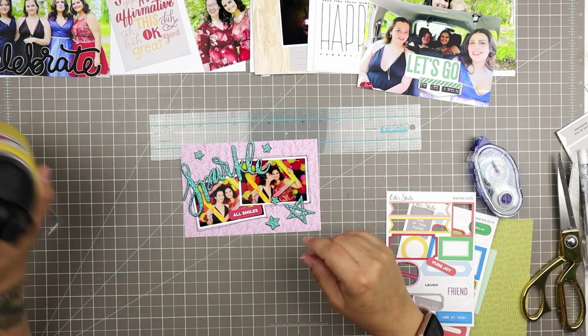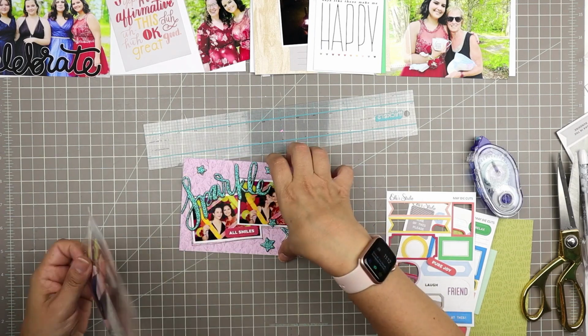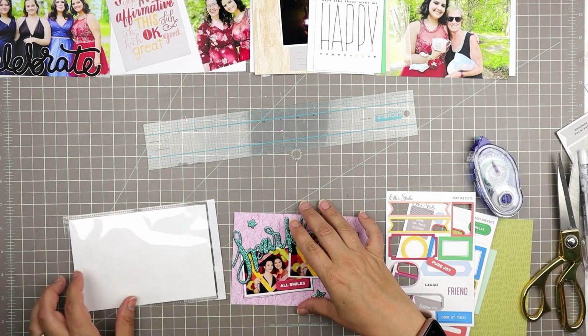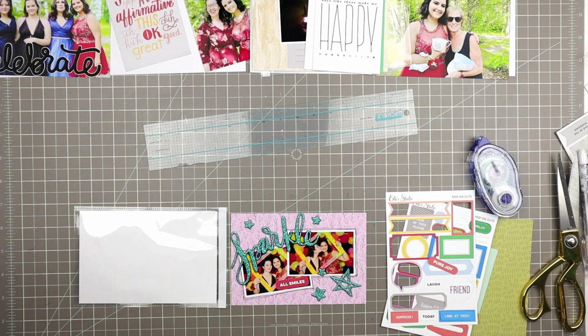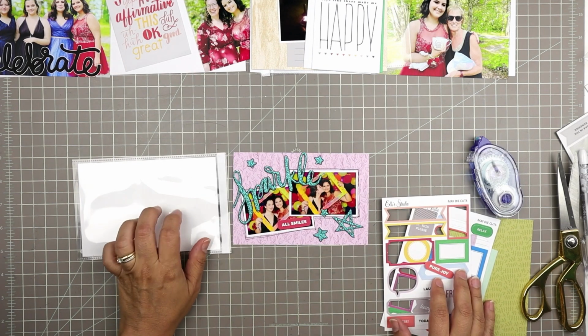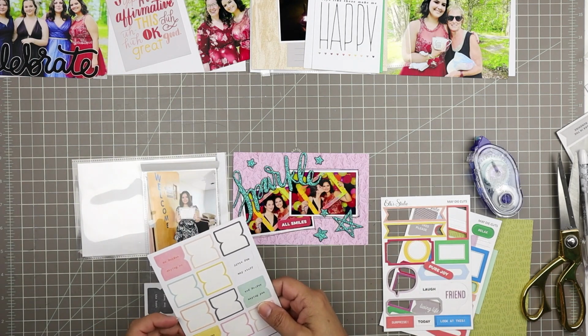I like that. So now what am I going to put on the back side of this? I don't even know. There was a card that said smiles, friends, food, and sunshine, and it's a 3x4 card, and that I'm going to put in there.